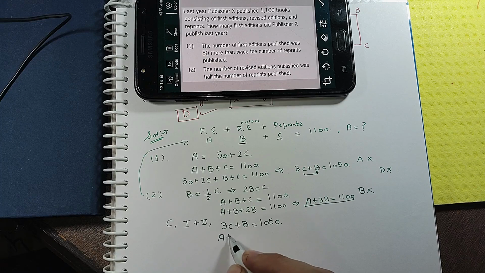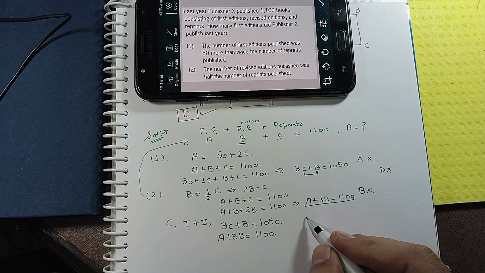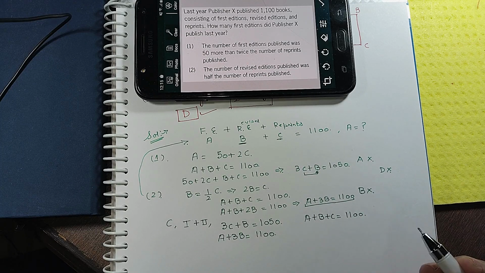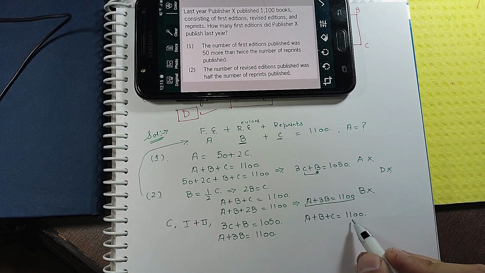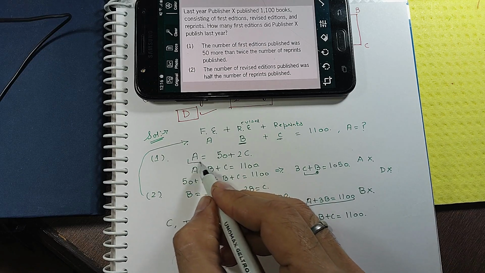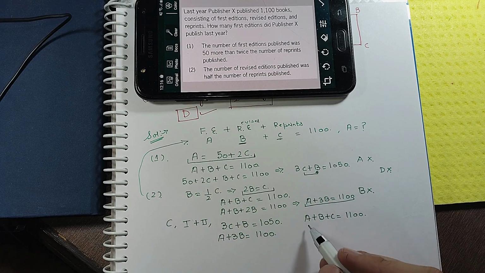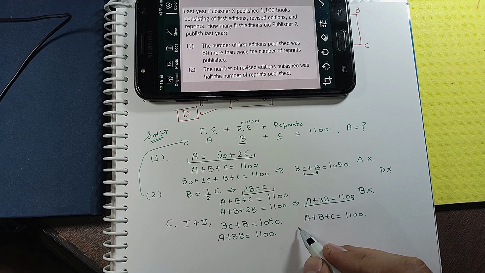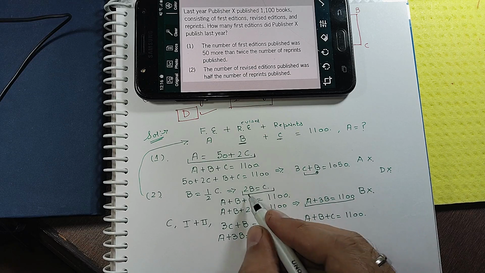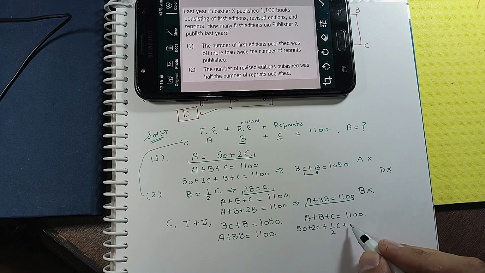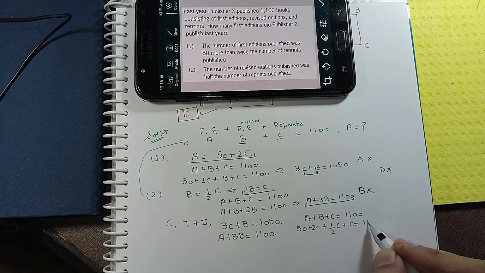And A plus 3B is equal to 1100, right? Now see, another thing we have been given is A plus B plus C is equal to 1100. Now A plus B plus C is equal to 1100 and A is equal to 50 plus 2C and 2B is equal to C. So if I substitute this value over here, I would be getting 50 plus 2C in place of A, plus B is equal to 1 by 2 C.